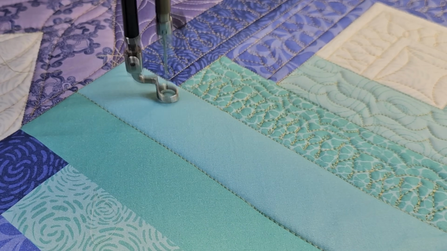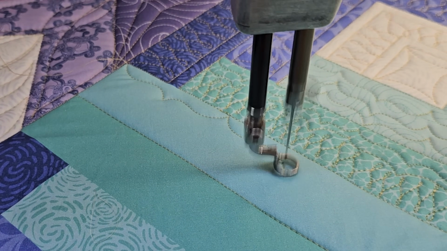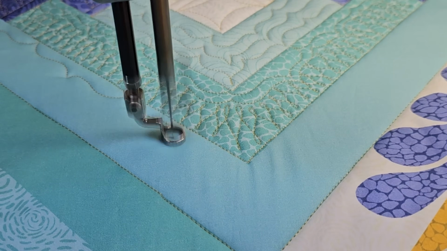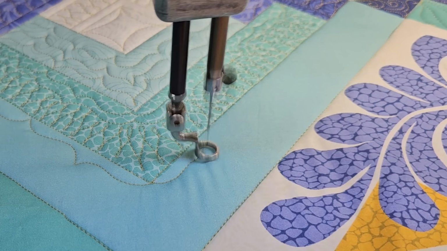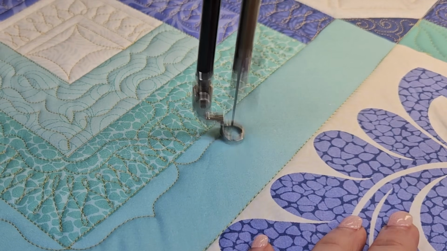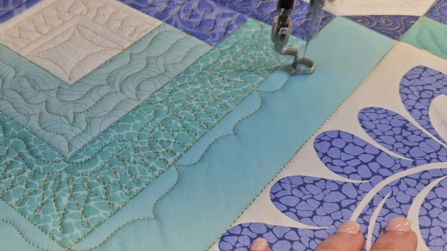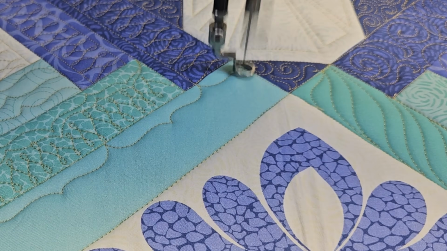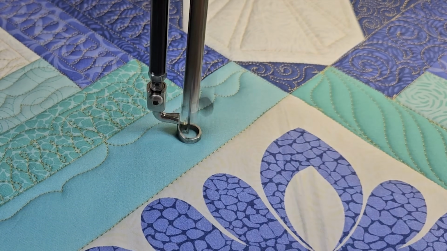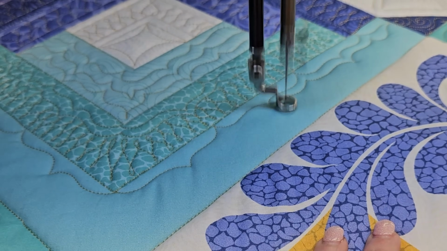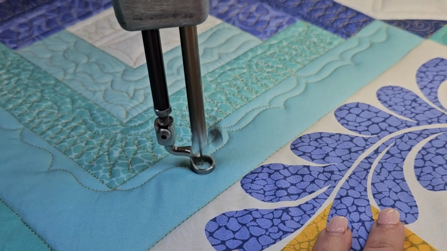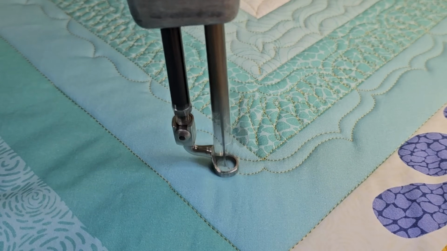Just like we saw on the sewing machine, I'm going to quilt the bracket shape along the edge of that strip. Once I reach that inner border corner, I'm going to continue quilting those bracket shapes along the next side of the block until I reach the edge. And just for fun, I'm going to quilt another line of brackets. I'm kind of trying to echo the previously quilted line, but I'm not worried too much if it's not perfect.